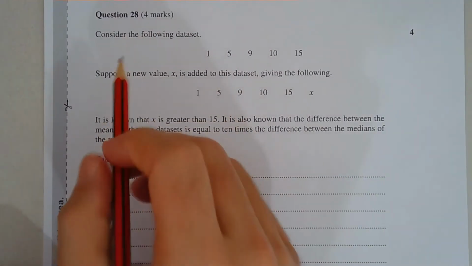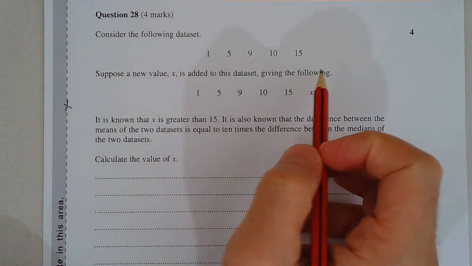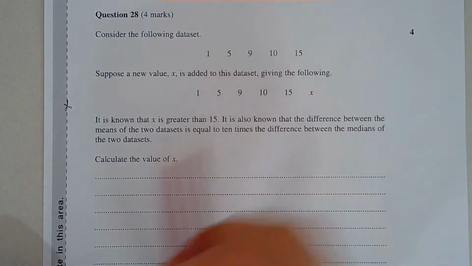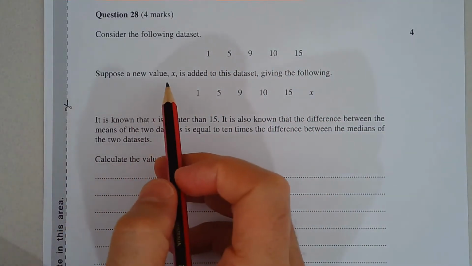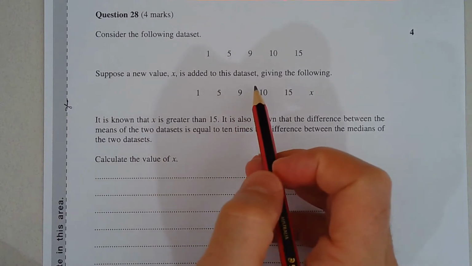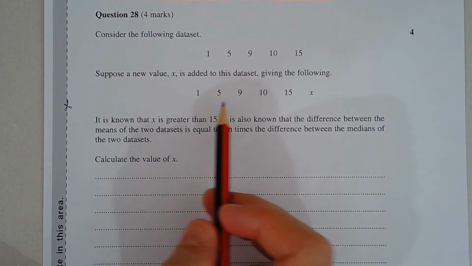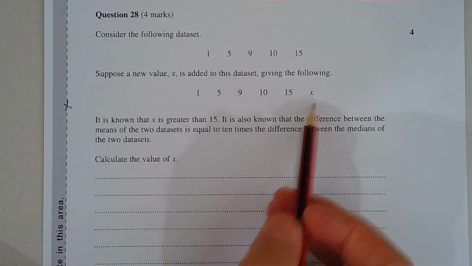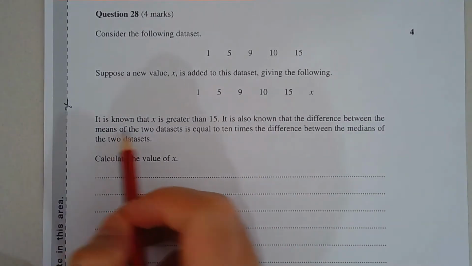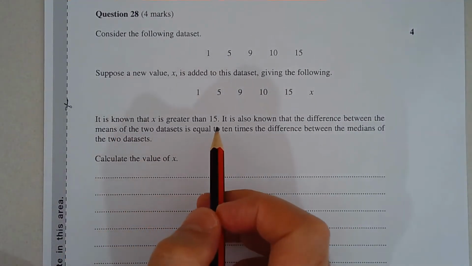Question 28. Consider the following data set: 1, 5, 9, 10, 15. Suppose a new value, x, is added to this data set, giving the following: 1, 5, 9, 10, 15, and this x added to the end. It is known that x is greater than 15.